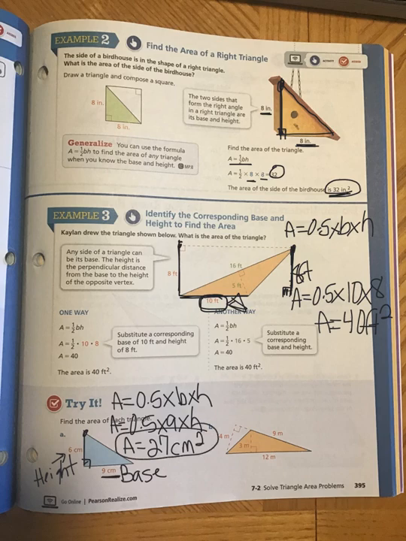I don't want you guys to forget, if we go back up really quick to example 1, I want to make sure that you understand this concept right here. The whole point is that you understand that a triangle is going to be half of a square, or half of a rectangle, or half of a parallelogram.